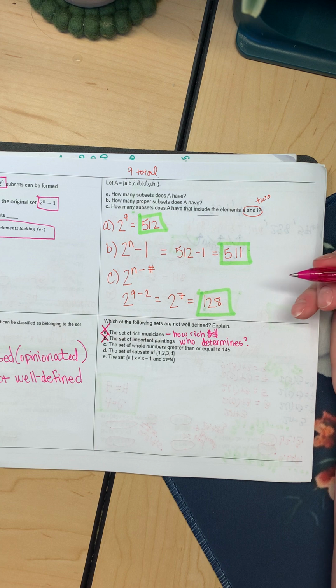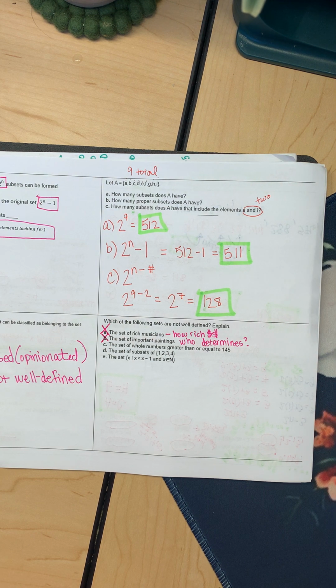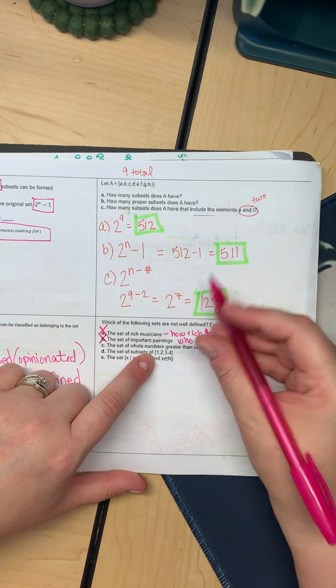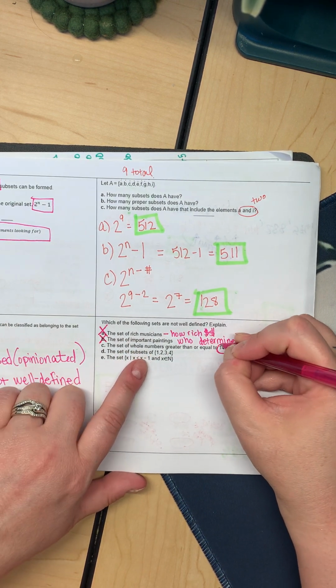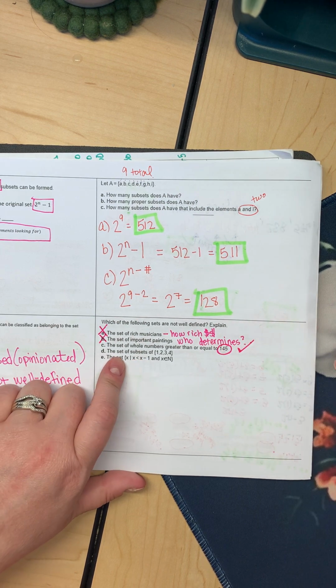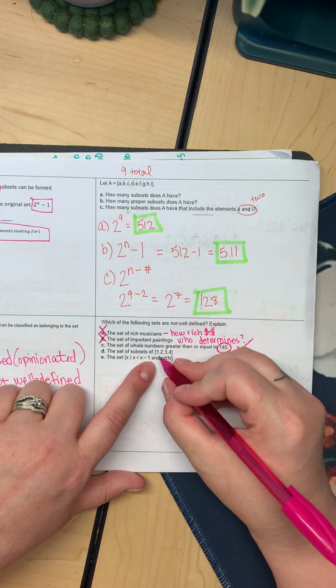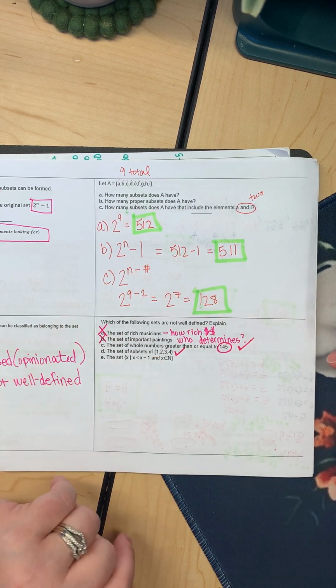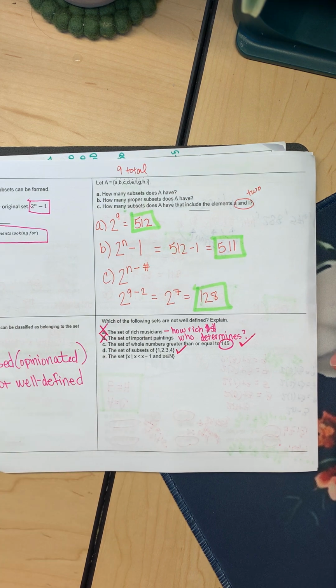Part C says the set of whole numbers greater than or equal to 145. That's well-defined because it's all the whole numbers bigger than or equal to 145, as in they gave us a number. So part C is well-defined. D says the set of subsets with the numbers 1, 2, 3, 4. Again, they gave us numbers. It's well-defined.